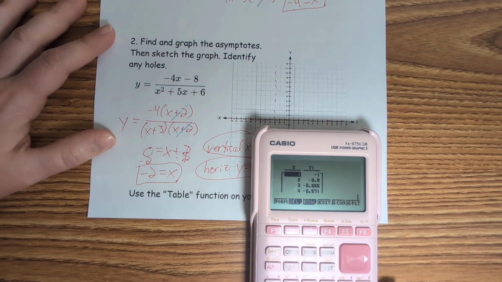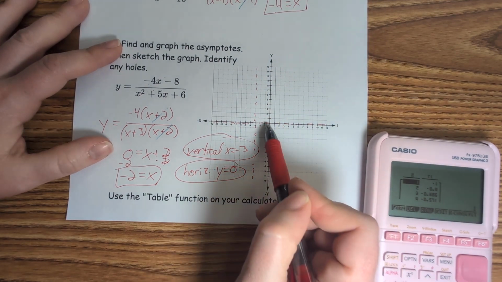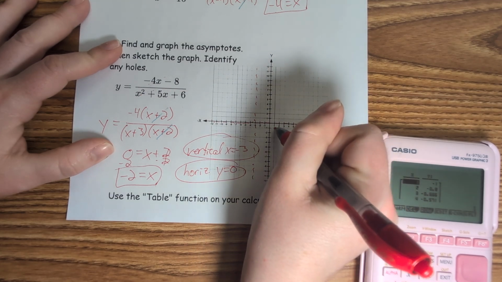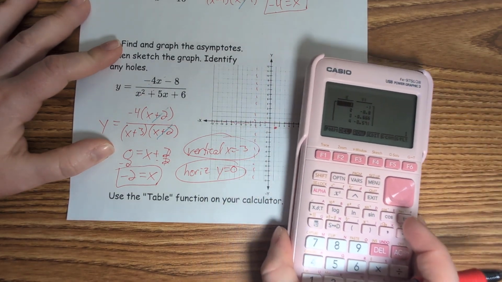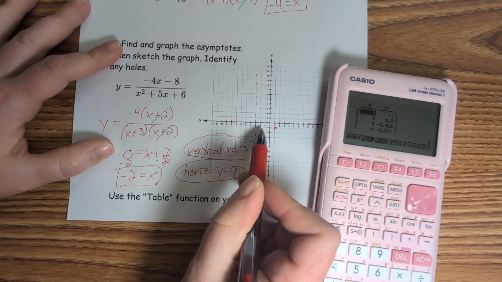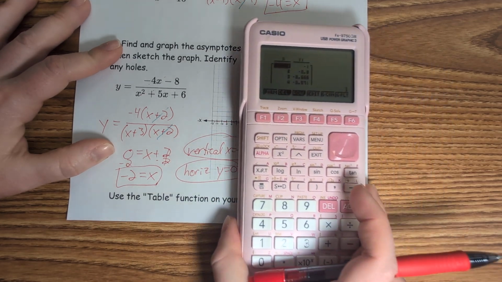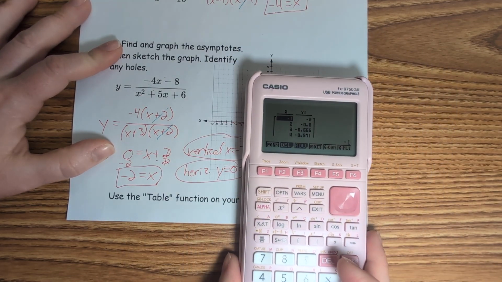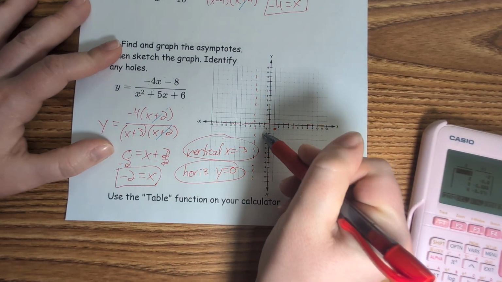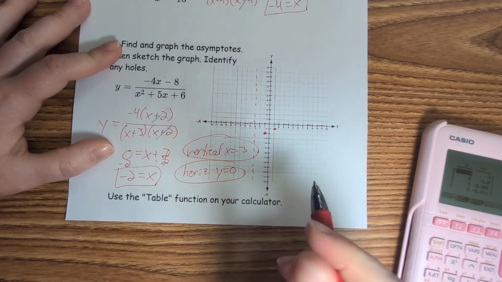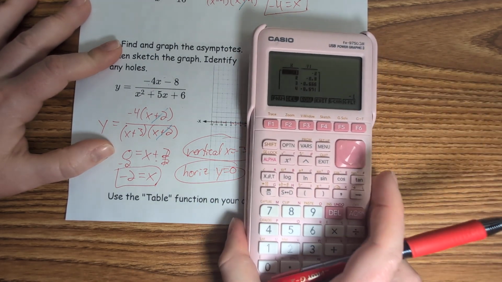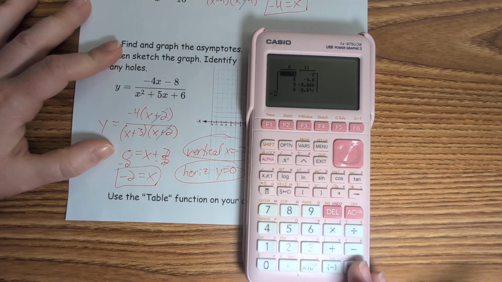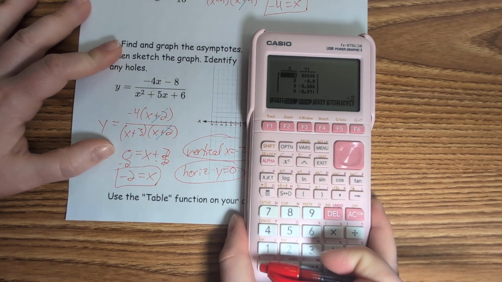I see 1, -1. Let's go a little to the left. Let's go to -1. So I'll punch in -1 and I get -1, -2. So it's going down this way. And then here, I'll punch in -2 and I get an error.